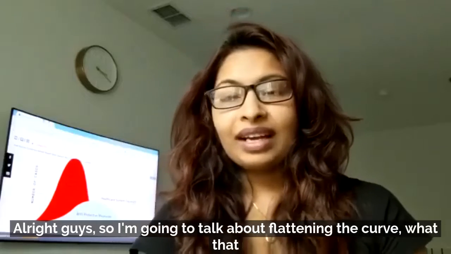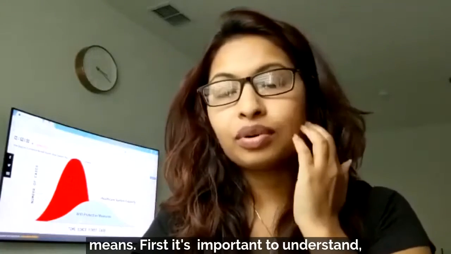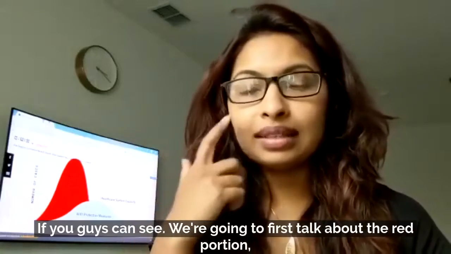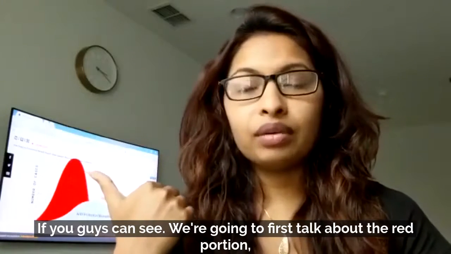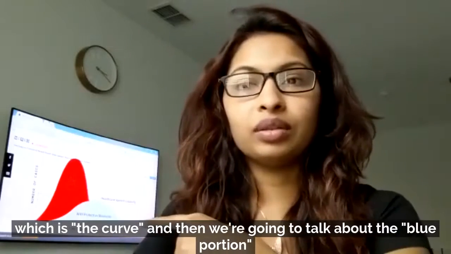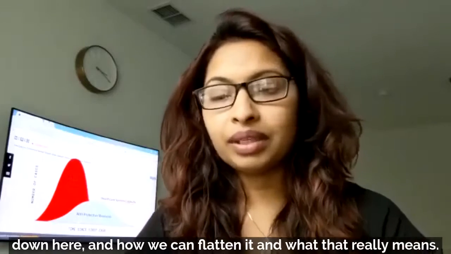All right, guys, so I'm going to talk about flattening the curve, what that means. First, it's important to understand what the curve is. I've got the graph up behind me if you guys can see. We're going to first talk about the red portion, which is the curve, and then we're going to talk about the blue portion down here, which is how we can flatten it and what that really means.